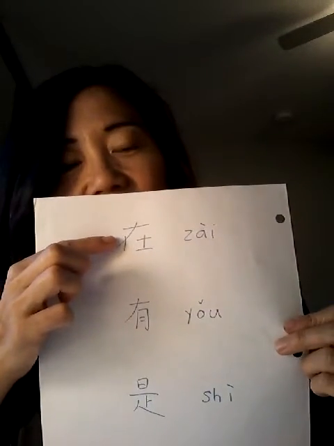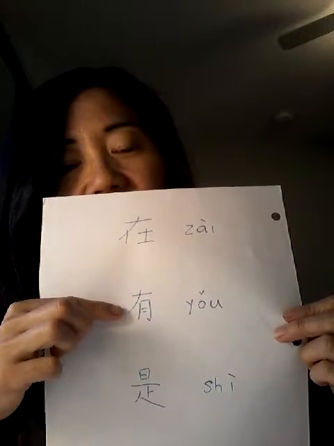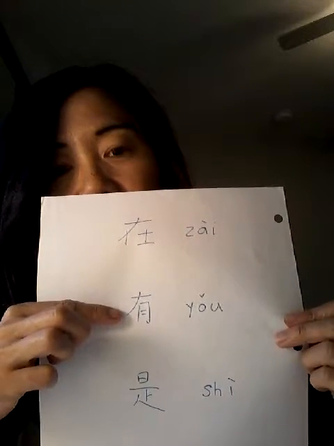So that's number 1. Number 2, I'm going to tell you what the meaning is in English, and you think about what to add in the blank space. Now, for that particular section, there are only 3 different words that you'll be using. The first one is 在. Second one is 有.